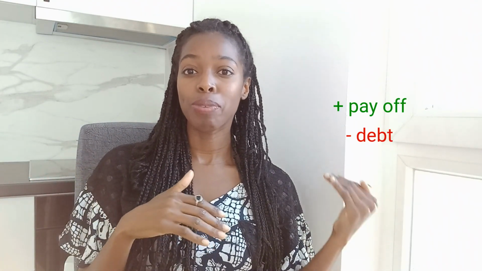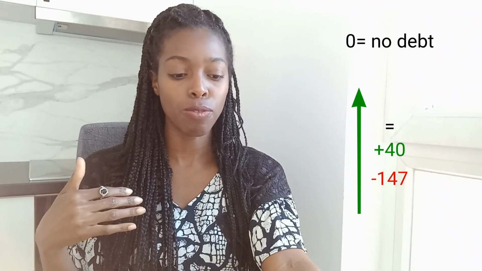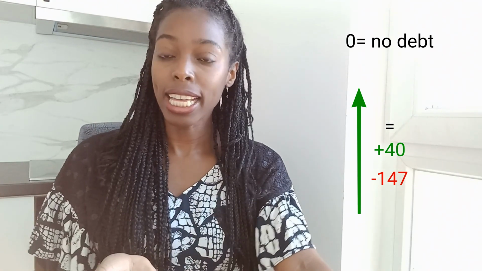So what we have to do in order to pay off debt is we need to bring in our positive number. We need to bring in money. And that's what we do in the form of payments. So you take real money that's represented by the positive, and you pay that into your credit account. So we have negative 147, and we're going to add $40 to the account. If we add $40 into the account, how much debt are you in now? Well, you're $40 less in debt.